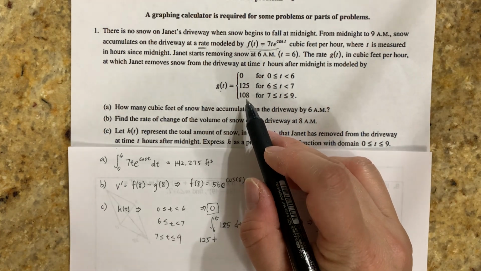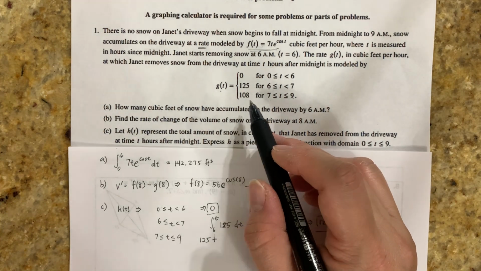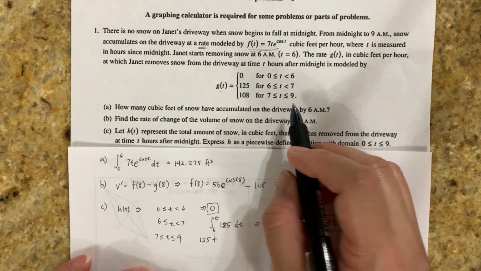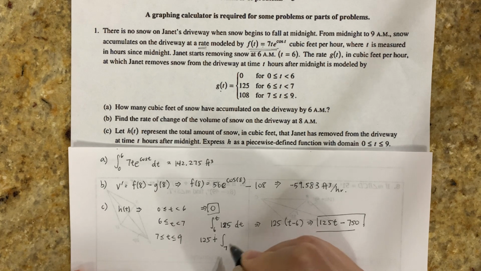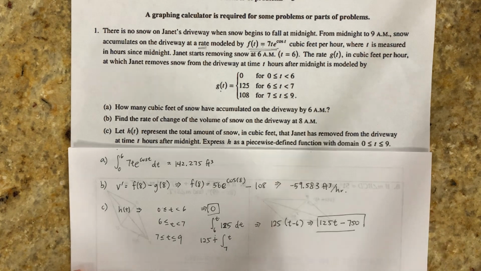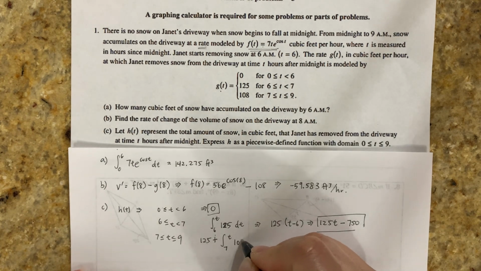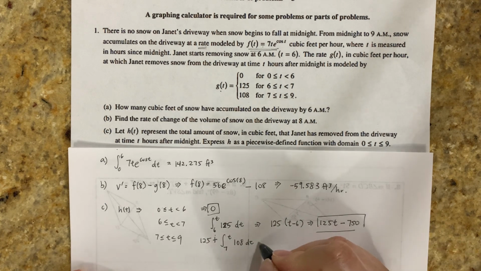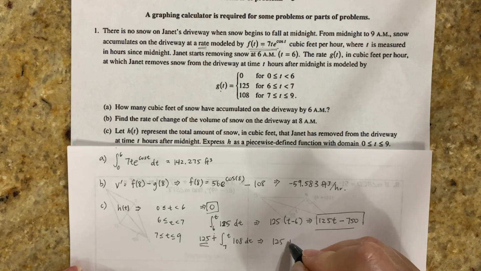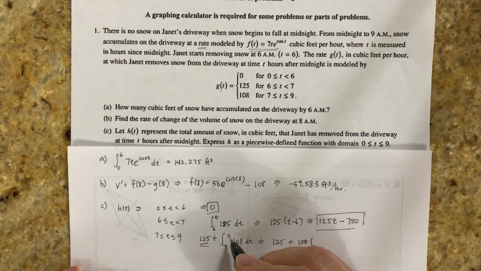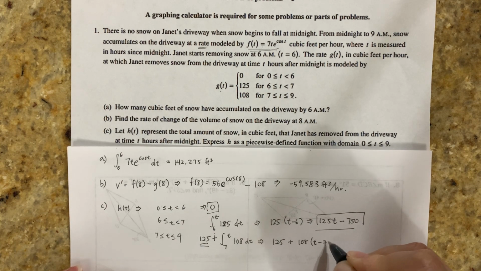You are taking away 108 cubic feet per hour between the hour 7 and 9 hours. So in the next 2 hours, you're working a little bit slower. So it's going to be 7 to t, again, t less than 9 hours, at the rate of 108 dt. So that's 125, that's the first piece, right? Plus 108 times b minus a, t minus 7.